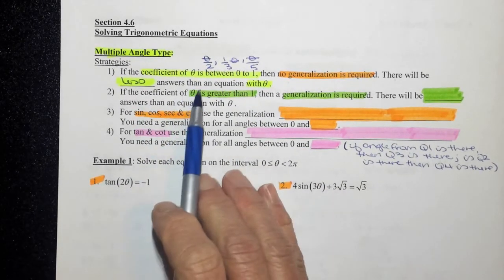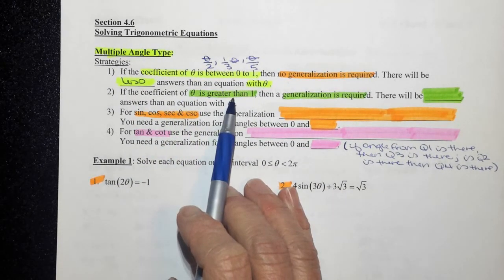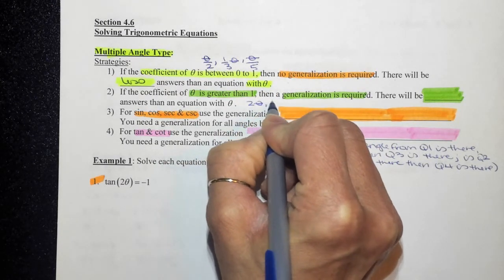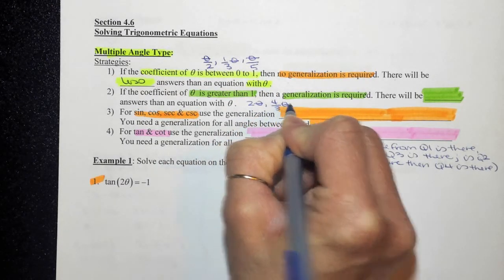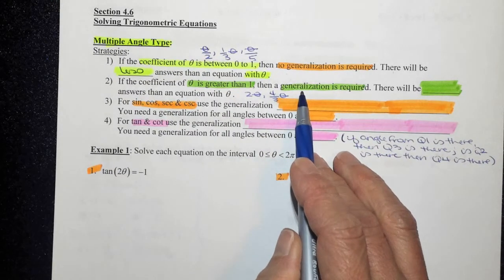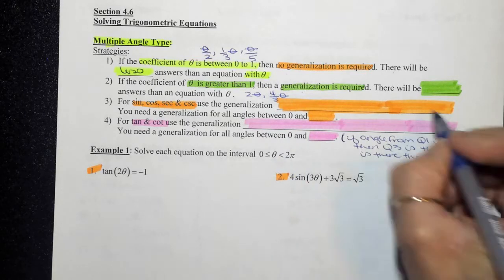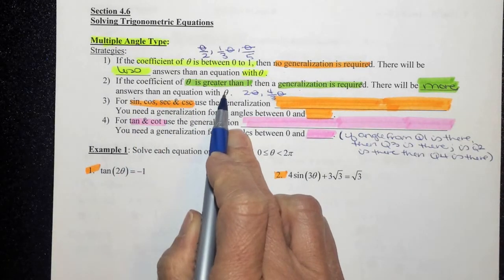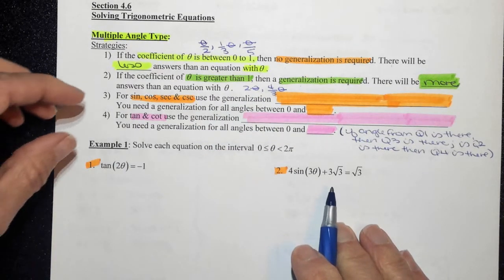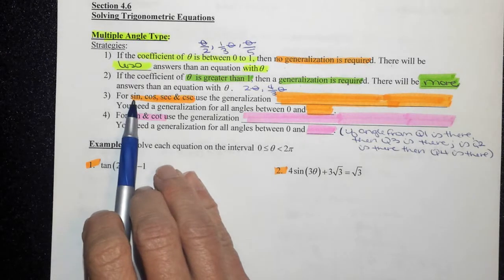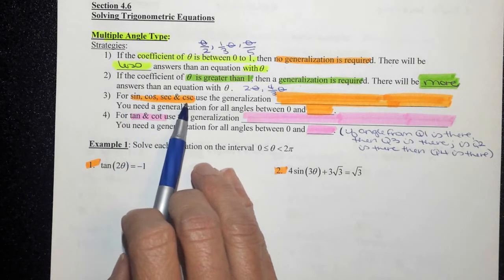If the coefficient of theta is greater than 1, meaning you have something like 2 theta or 4/3 theta, then you are required to provide a generalization, because there will be more answers than just an equation of theta. So we're going to talk about two different types here. One is if you're using sine, cosine, secant, and cosecant.